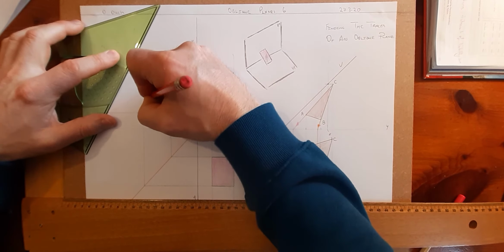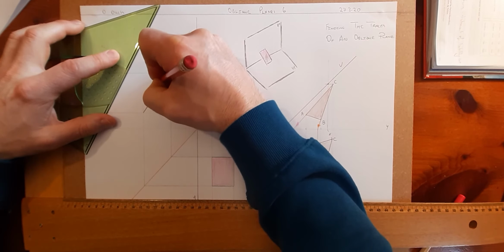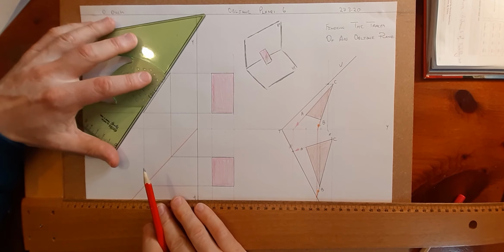Now that's an edge view of that simply inclined plane. Now I know we're studying oblique planes, but this did come up one year, so I said I'd throw it in as a matter of interest.